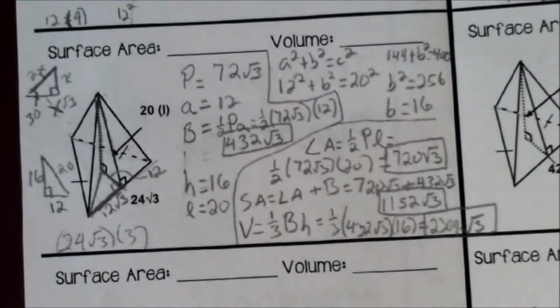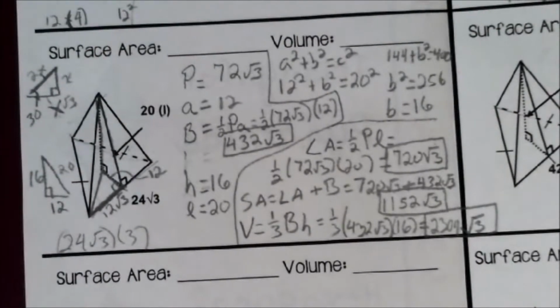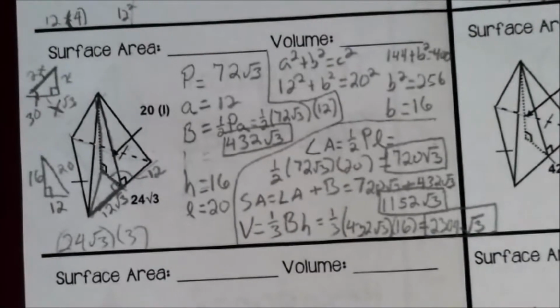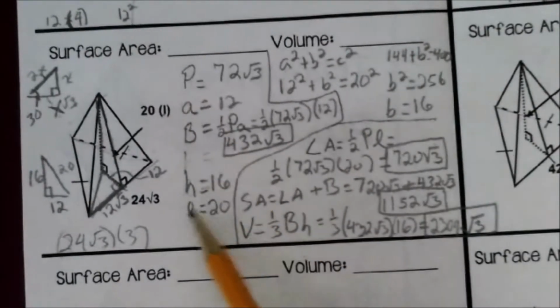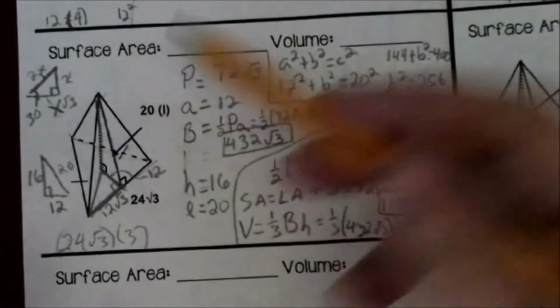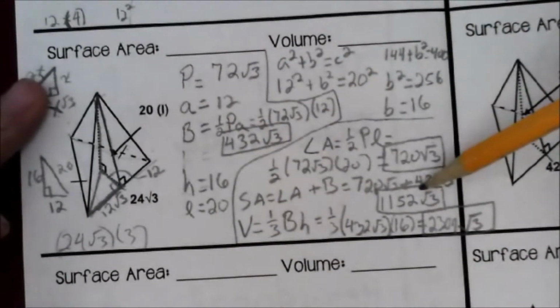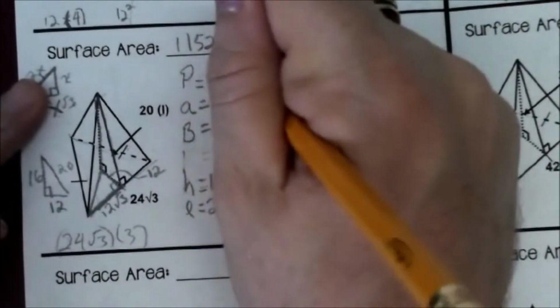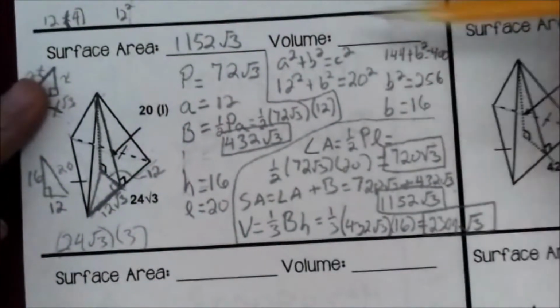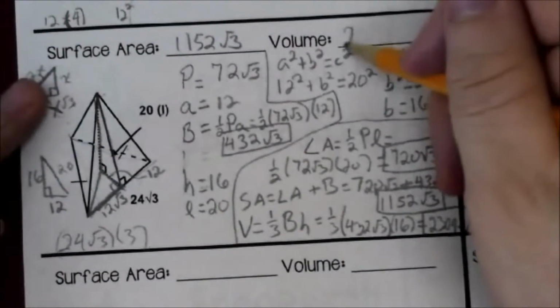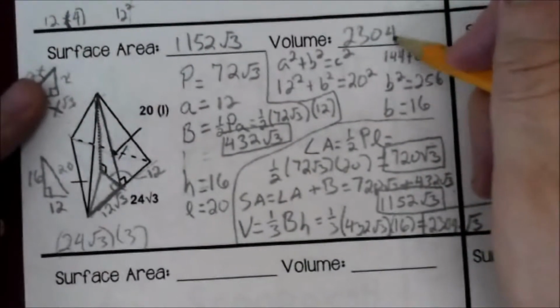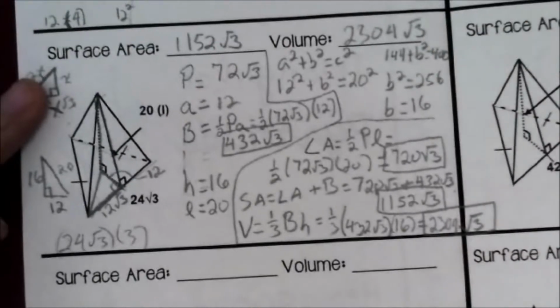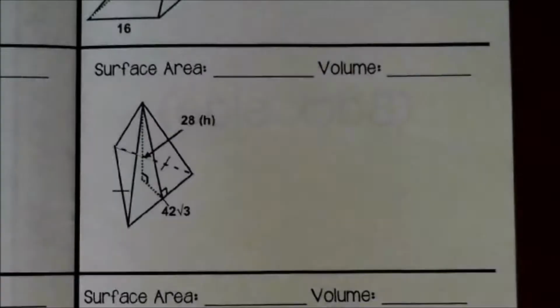And yes, I realize this is a whole lot of work for a very small amount of space, but the surface area and volume problems, they just take up a lot of work because of all the setup you have to do before you even begin your equations. So our surface area again was the 1,152 on the square root of 3. And our volume was 2,304 on the square root of 3.